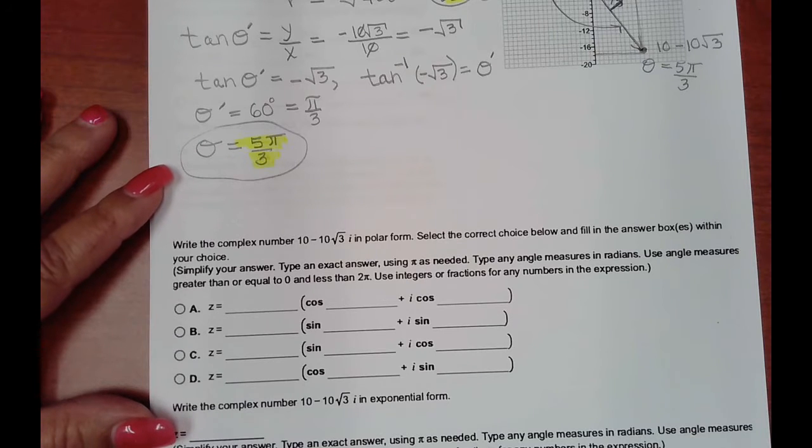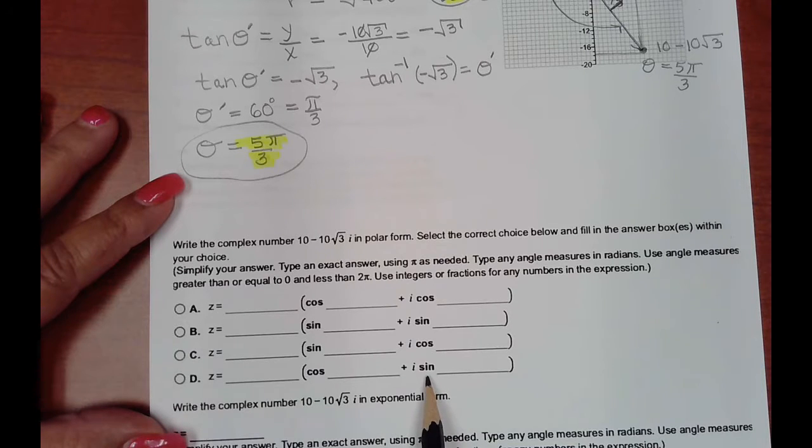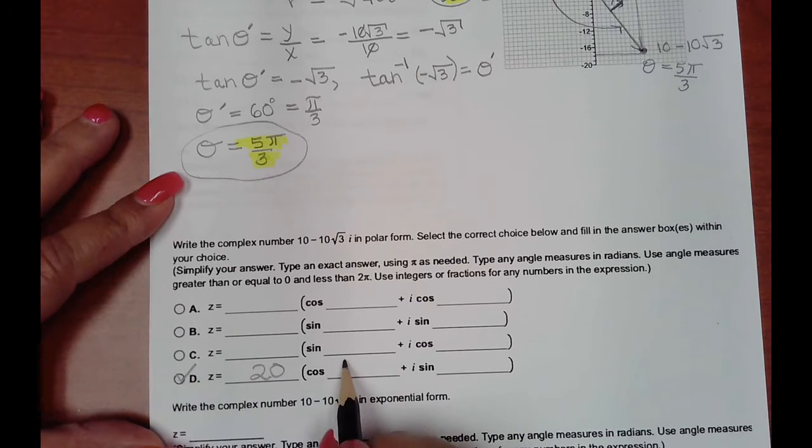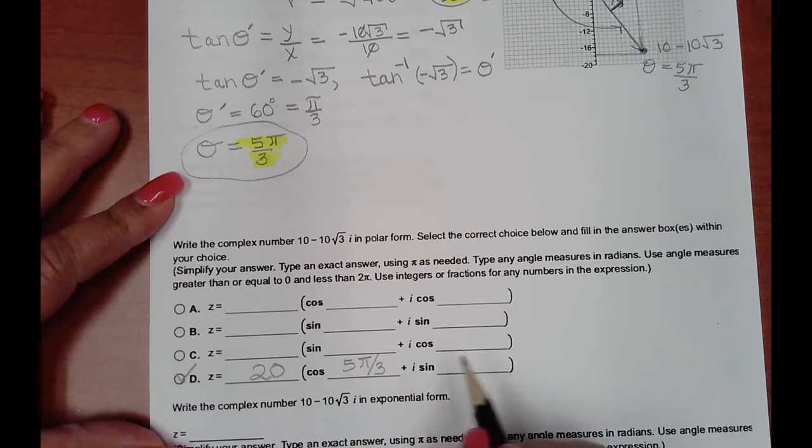Okay, so now remember how the formula goes. It's cosine in the front, i times sine in the back. That would be this one right here. R value goes out front as the coefficient. And then you put your theta in here. It goes right next to cosine as well as sine.